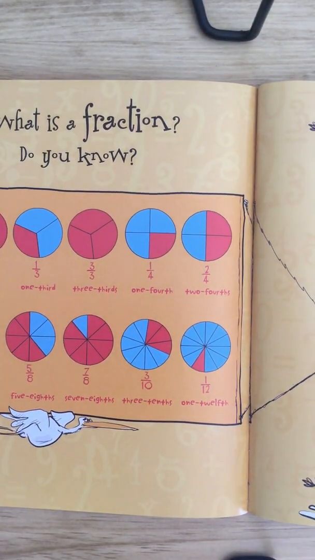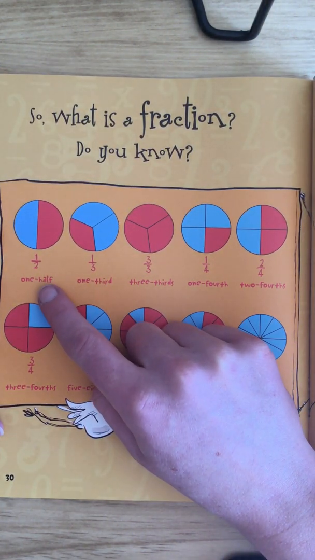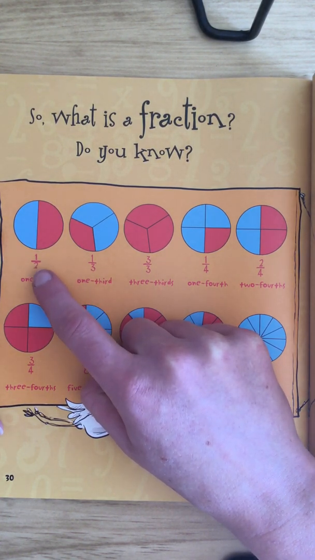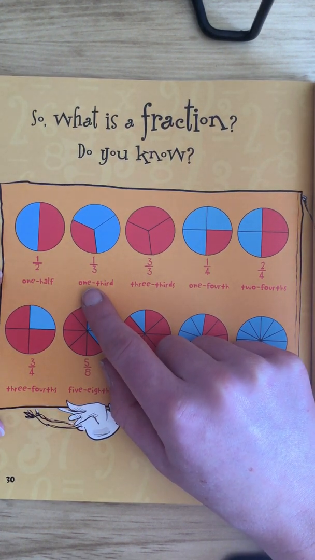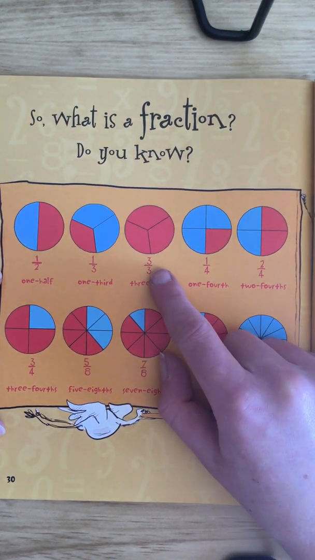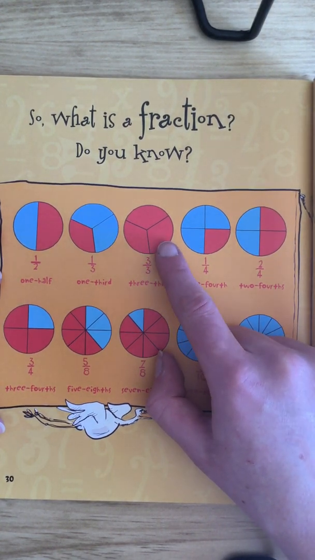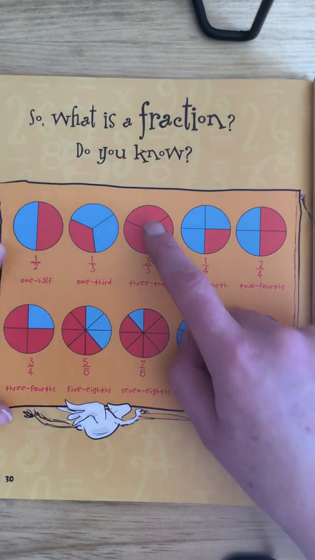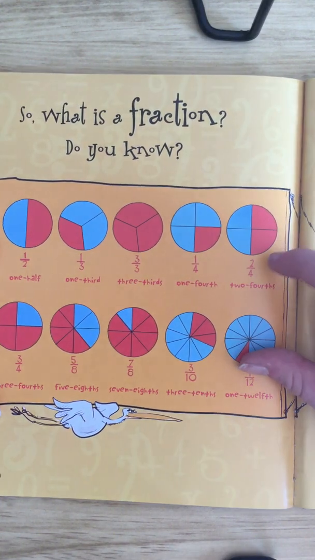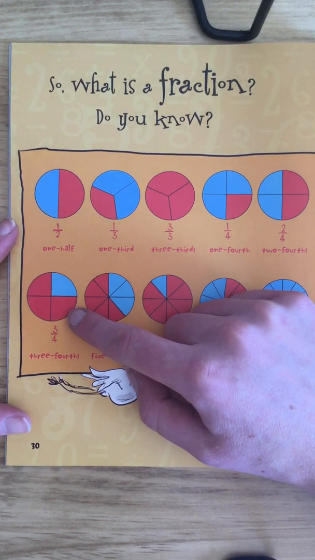So what is a fraction? Do you know? Take a look at these fractions. This is showing 1/2. We can show 1/2 by writing it with letters, or we can write it with numbers. 1 out of 2 pieces. This one is 1/3. 1/3, or 1 out of 3 pieces. Here we see 3/3. I notice the numerator and the denominator, the number on the top and bottom, are the same, which means that this equals 1 whole. 1/4, 1 out of 4 pieces. 2/4, 2 out of 4 pieces. 3/4, 3 out of 4 pieces.